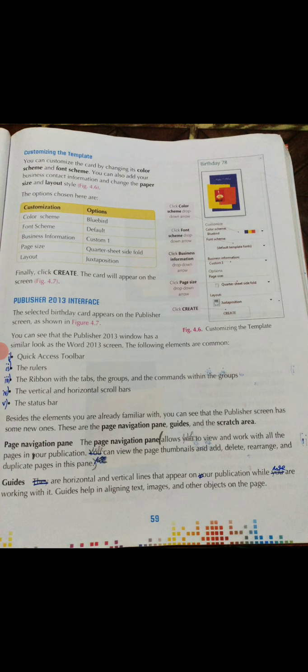Then you will change the paragraph and write, there are two types of guides, which are explained below.